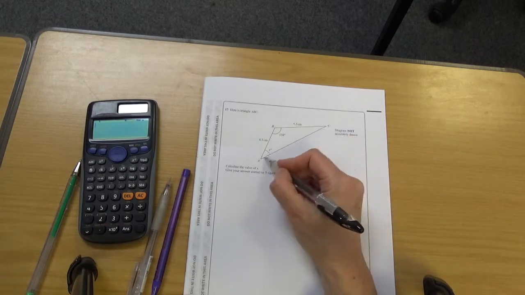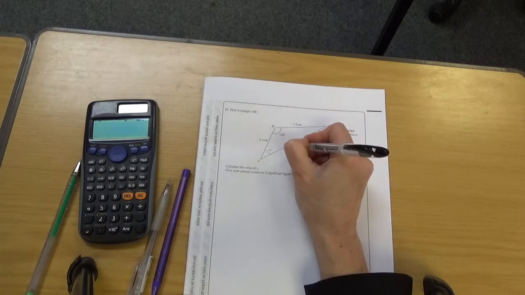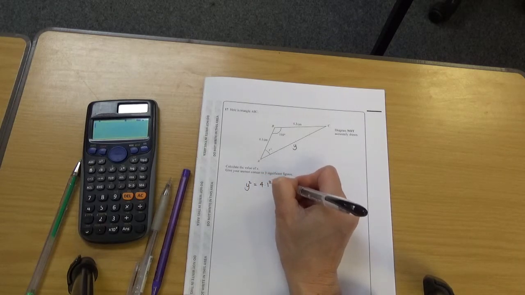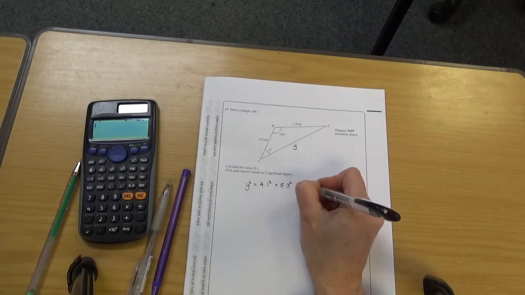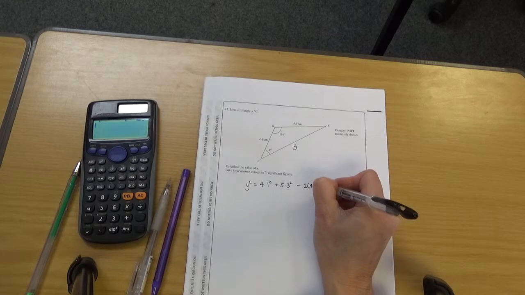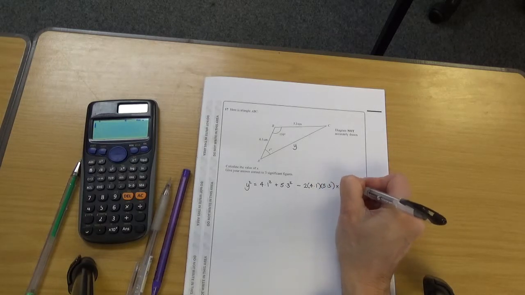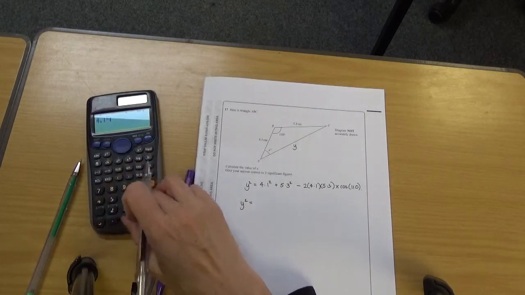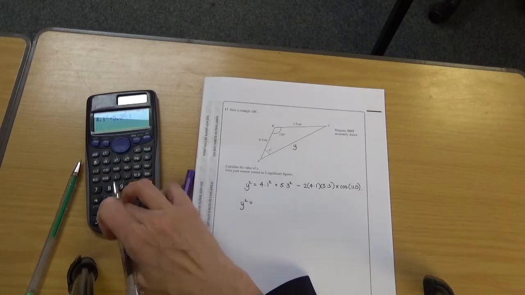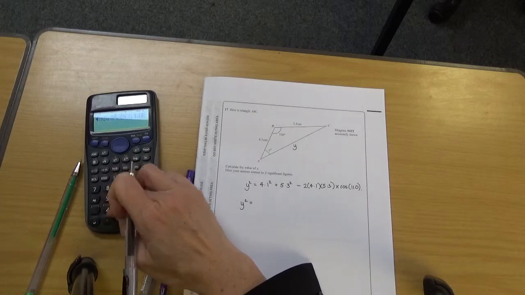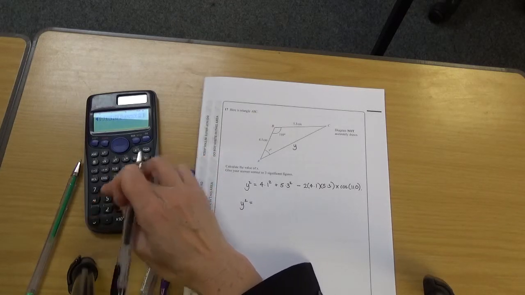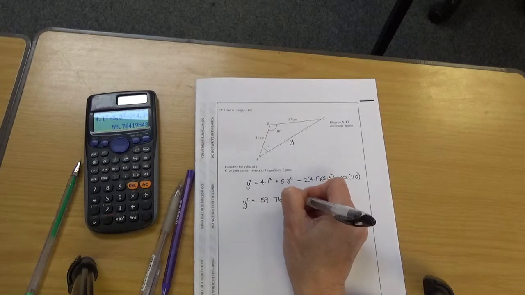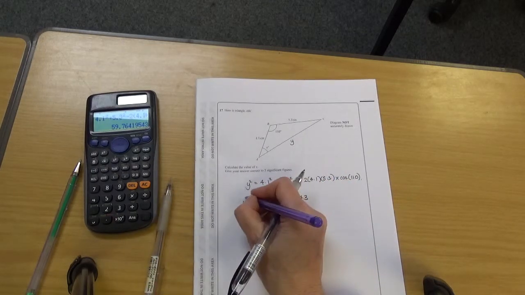I can work out this side first of all using the cosine rule, because that side is the other two sides squared and added together minus 2 lots of the product of those sides times the cosine of the angle. And the opposite of squaring is square root.